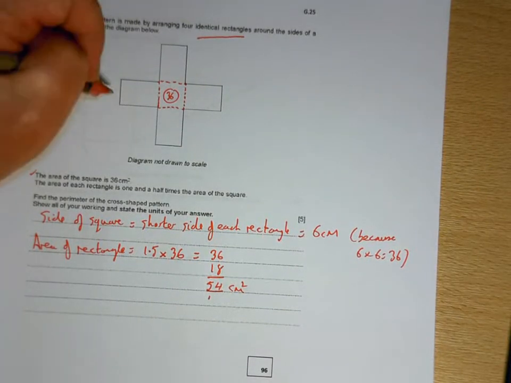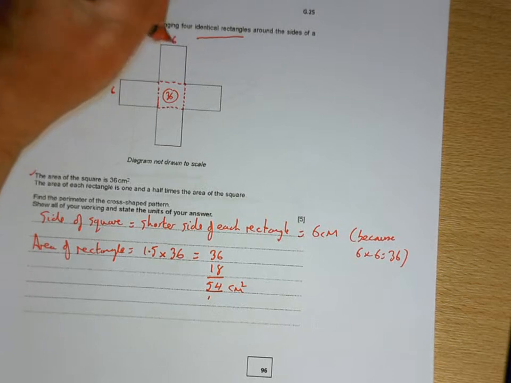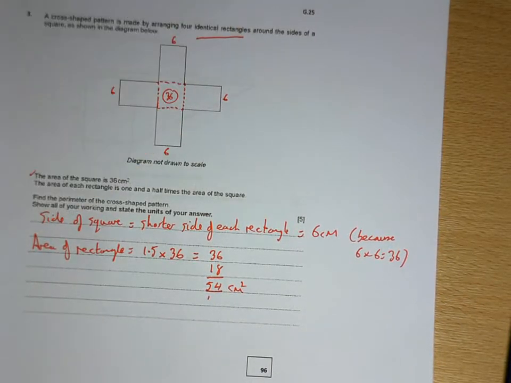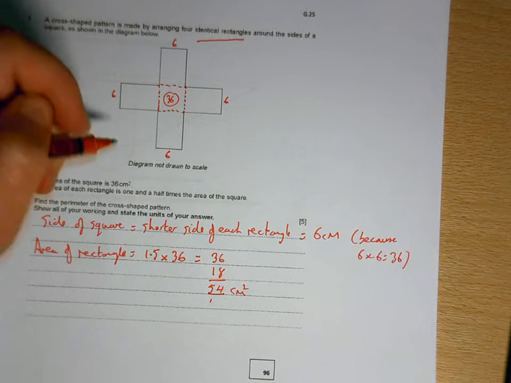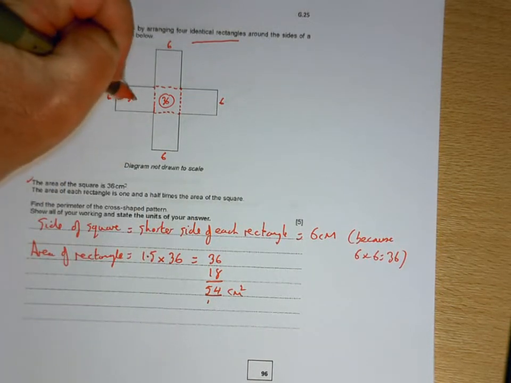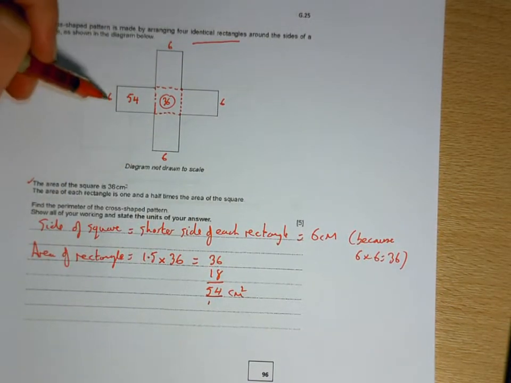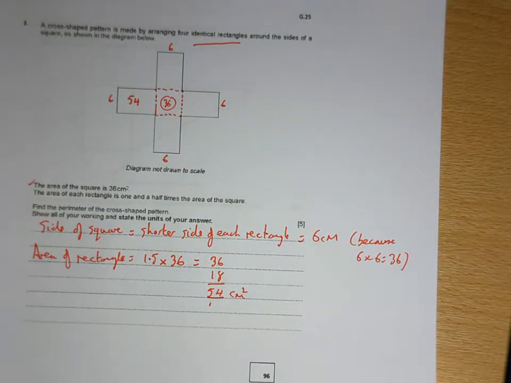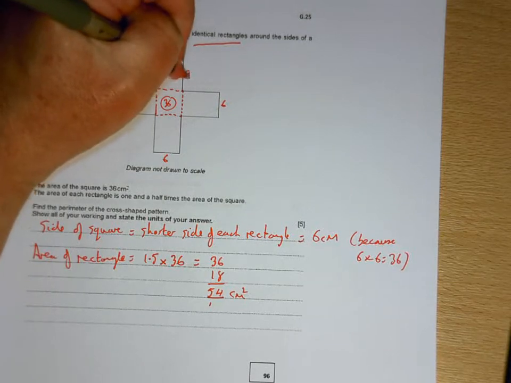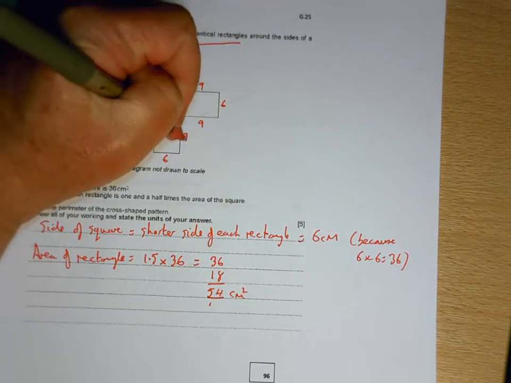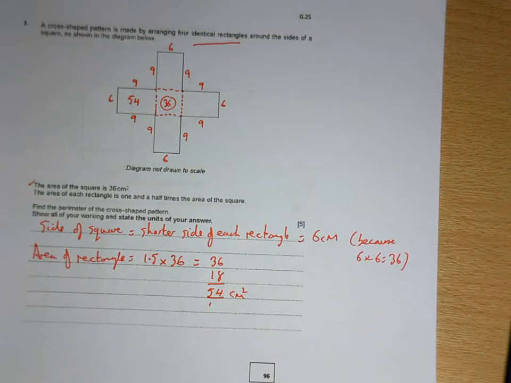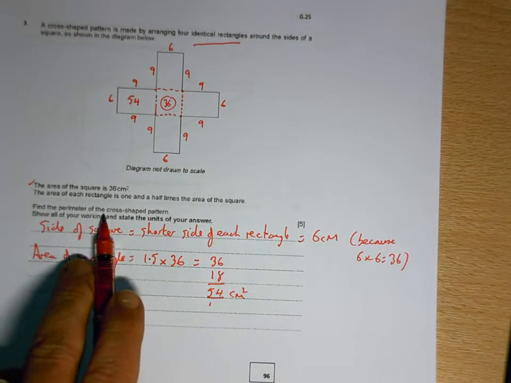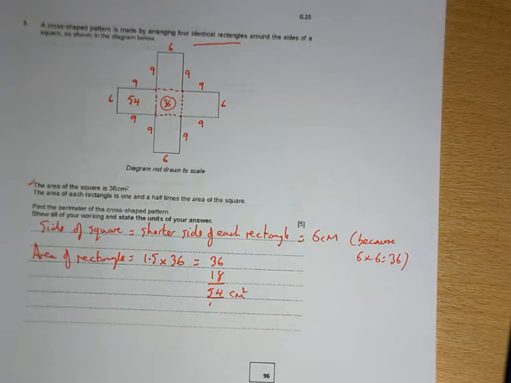So now, I know that each of these rectangles has got a width of 6. And I know that their area is 54. So something times 6 must equal 54. So going through my 6 times table, I know that 9 6s are 54. So now that means that each of these is 9. And what I want to do is work out the perimeter of the cross-shaped pattern.